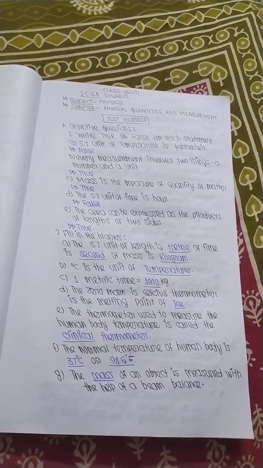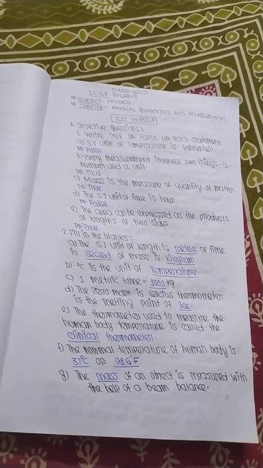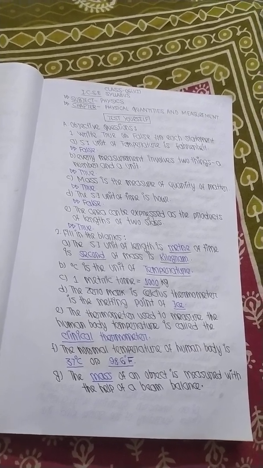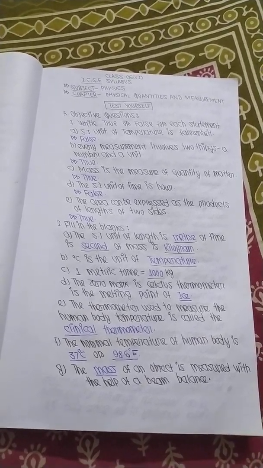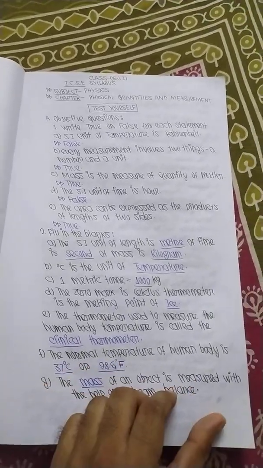Let me tell you that if you find it difficult to understand what I have written, then please listen to my words carefully. You will be able to understand everything. Now come to the next page.